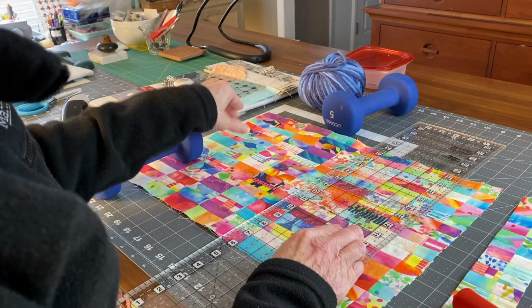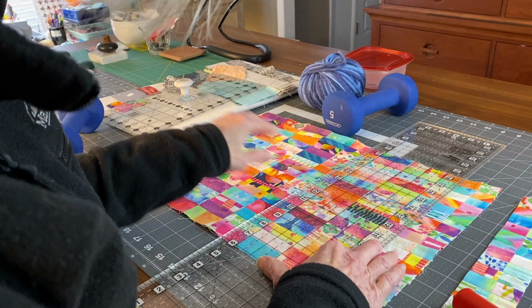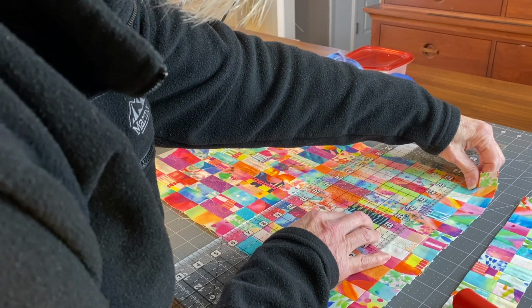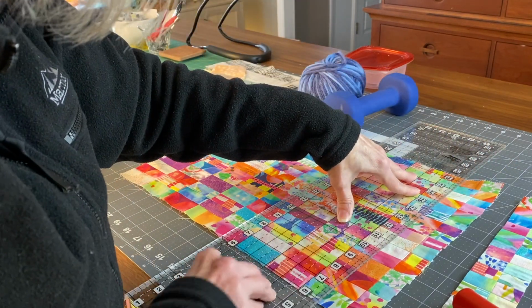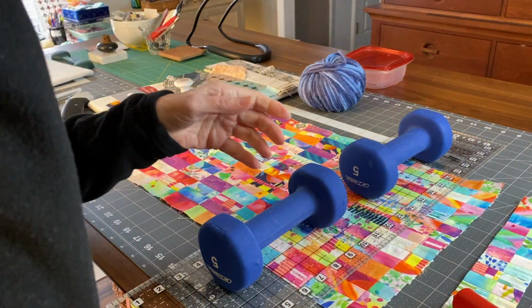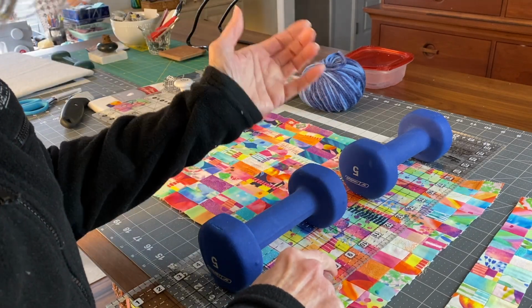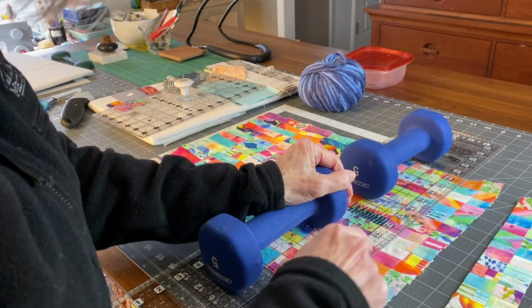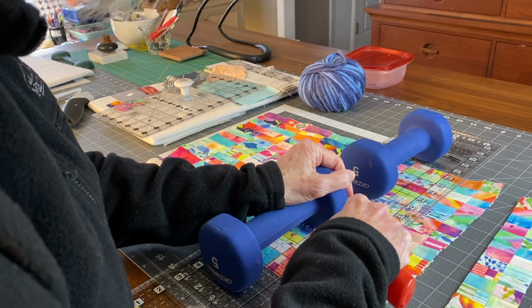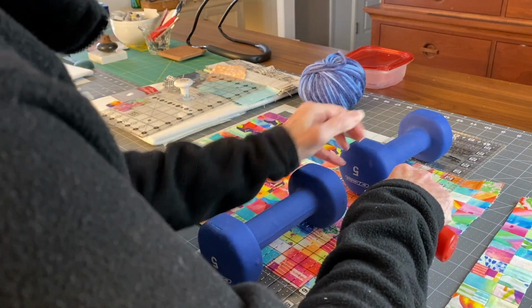The weights are just so valuable for me. I know everybody probably has a problem with their fabric shifting and their ruler shifting, but I think I have a huge problem with it. All of my joints move. It's called subluxation. They move inside the joint space whenever I'm walking or using my hands, whatever. And as I'm correcting for that, I can accidentally move the ruler and things shift, and so the weights are really helpful for me.